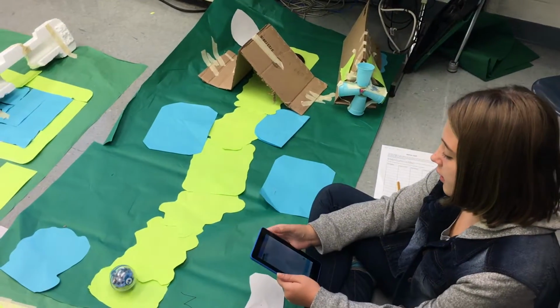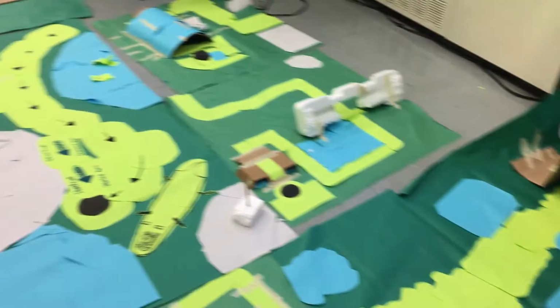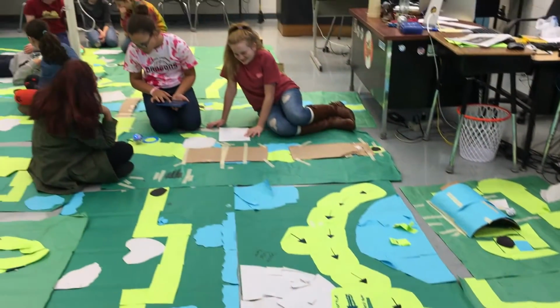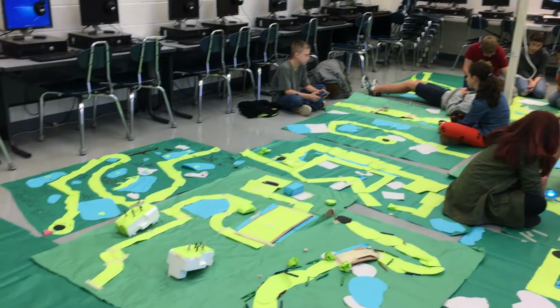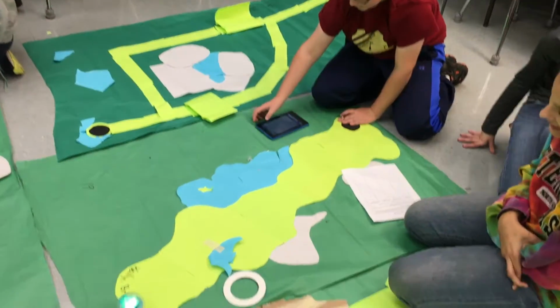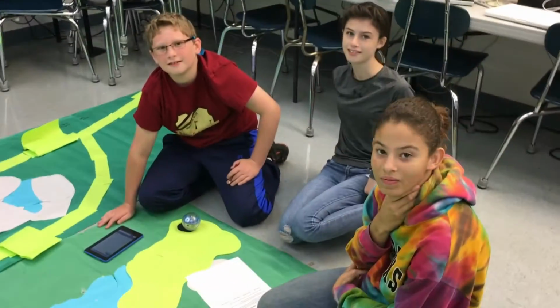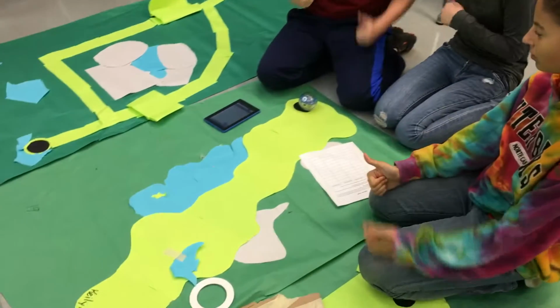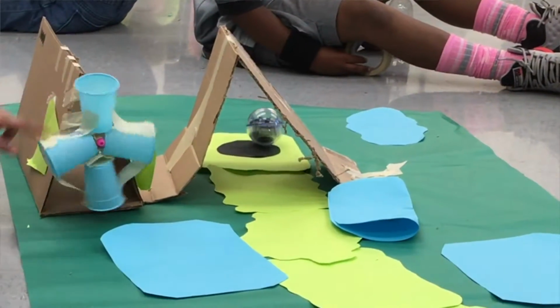Then we go on to Sphero Golf. So we create a huge golf course on the floor of my classroom, just with paper and cardboard and just some random things you find laying around. And the kids have to program their Sphero through the golf course. It's amazing to see the things that they create. One group actually even created a little windmill to go with their hole, so it was really cute.